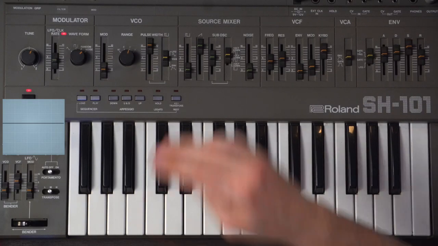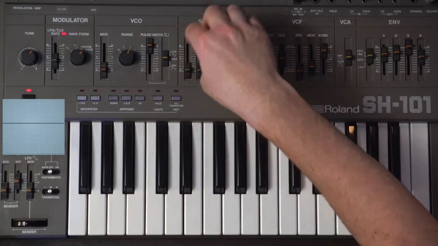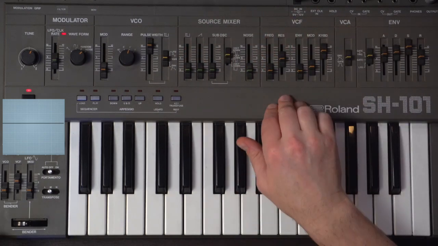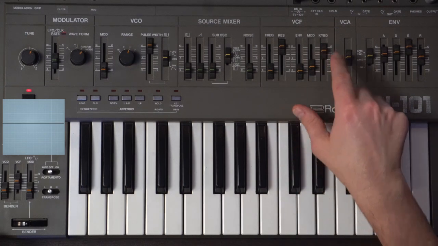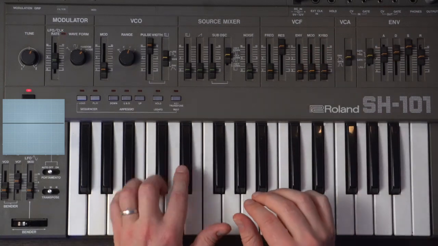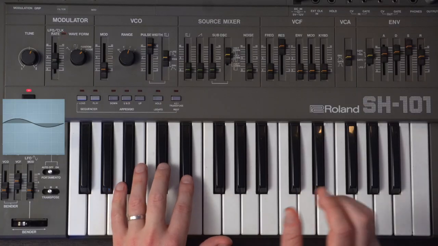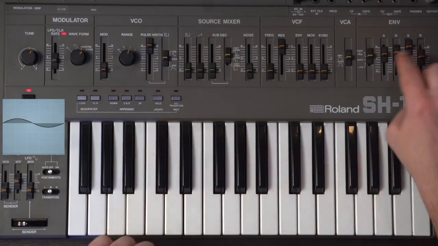So lastly, let's look at an effect. For this, we are going to use no oscillators. So I'm going to bring them all the way down. We're going to keep the frequency all the way down and then the resonance all the way up. We can bring these down for now. So we have it's so low I can't even hear it on the headphones.